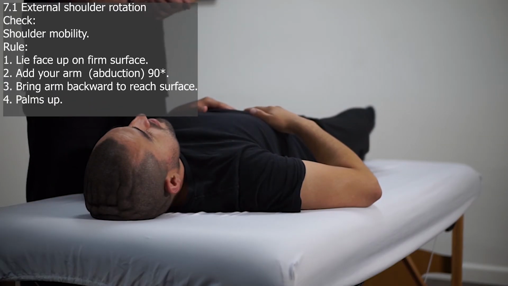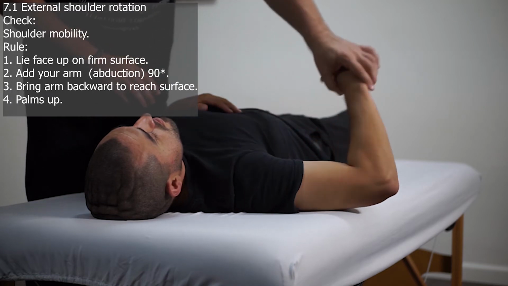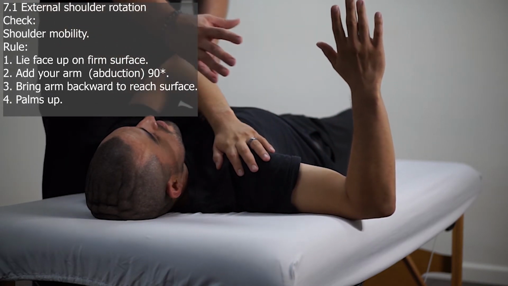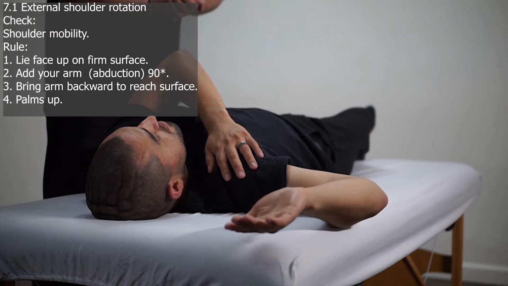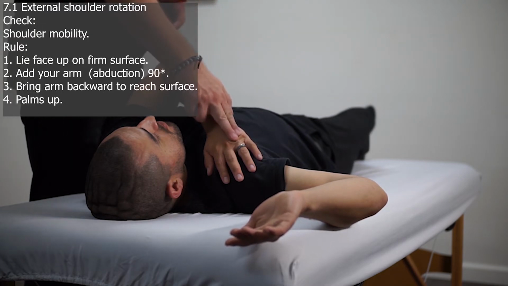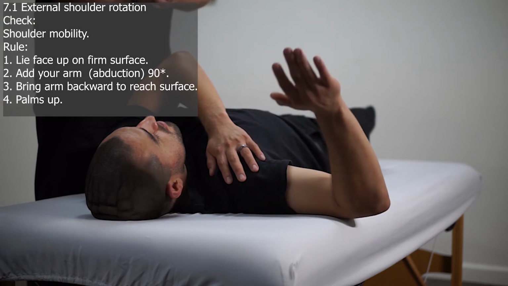The next test is going to be internal and external rotation of the shoulder. In this test, we're going to check mobility of the shoulder. Go ahead, Michael, and do external rotation and apply this hand. Make sure you have not shifted your shoulder, and go ahead and try to reach the surface. We're looking for 90 degrees and without shifting the shoulder right in here. So as I can see, he reached the 90 degrees, perfect.